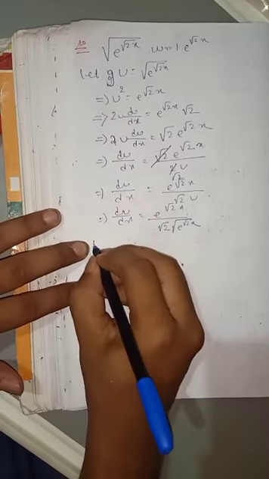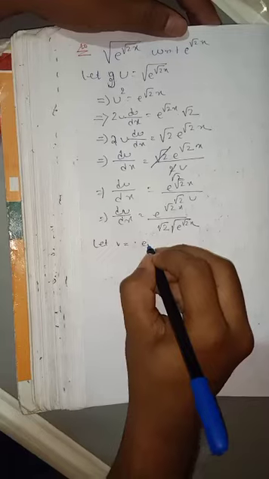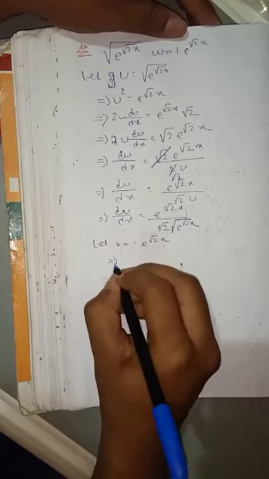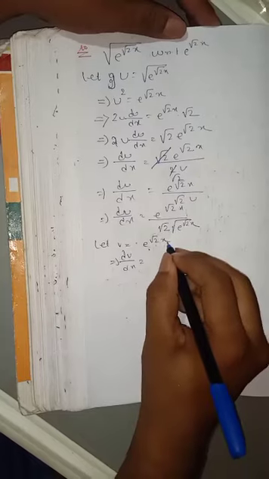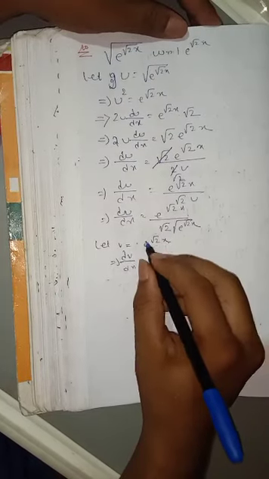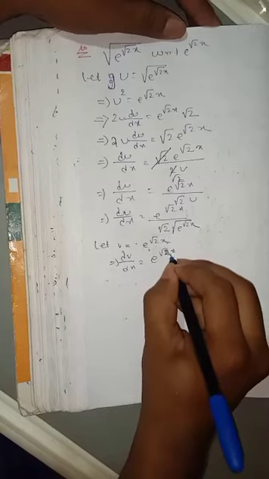Then let v be equal to e to the power root 2x. So dv by dx is d by dx of e to the power root 2x, which is e to the power root 2x into the derivative of root 2x, that is root 2.